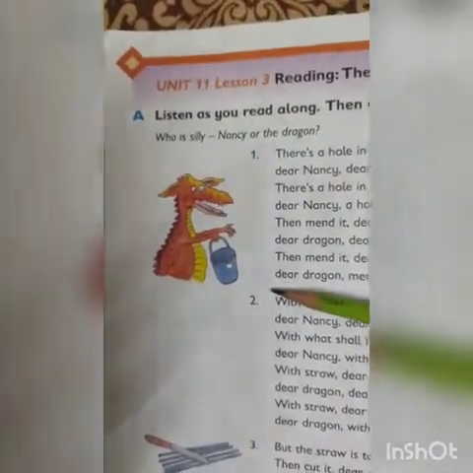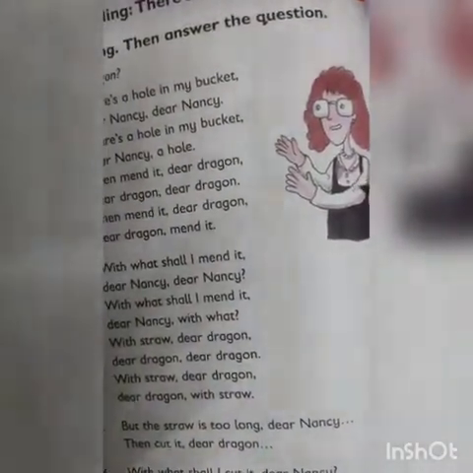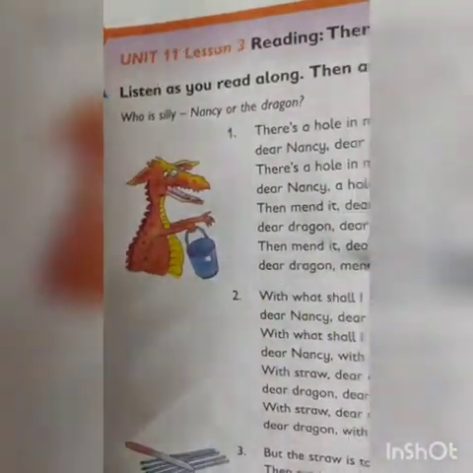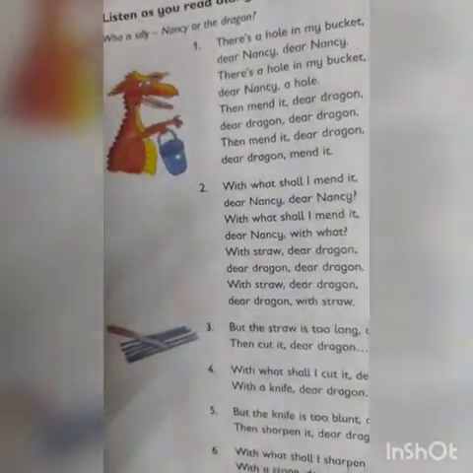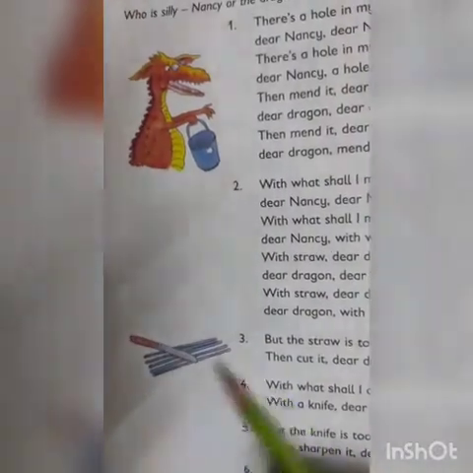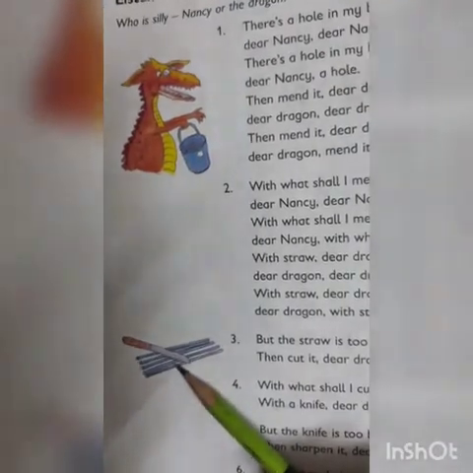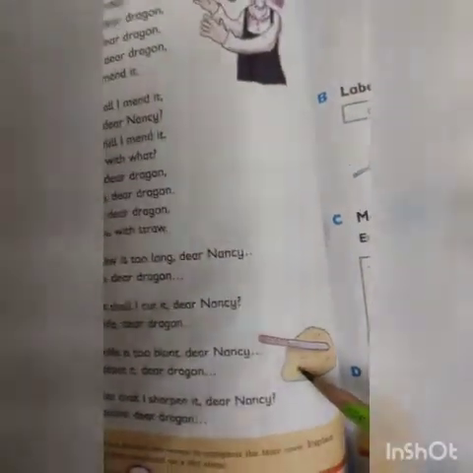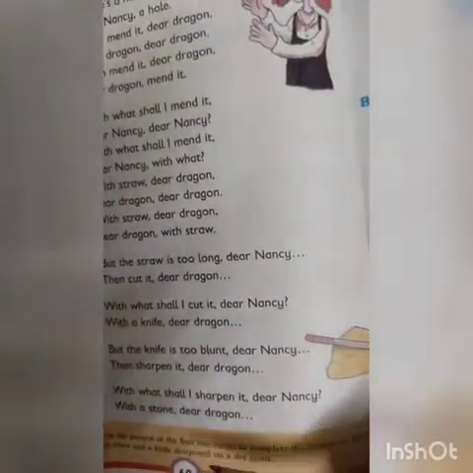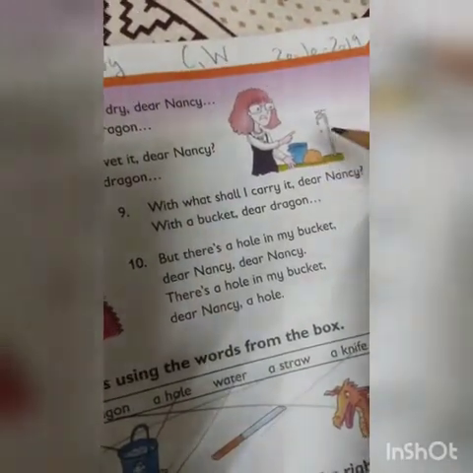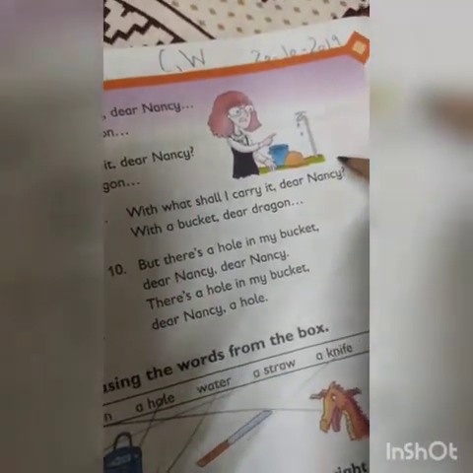A hole. So, in this story, there's a hole in the dragon's bucket. And the dragon asked Nancy how to mend it. And Nancy gives advice to dear dragon. All of you know, if the straw is too long, how to cut it? With the help of a knife. And if the knife is blunt, how to sharpen it? With the stone. And if the stone is dry, how do we wet it? With the help of water.